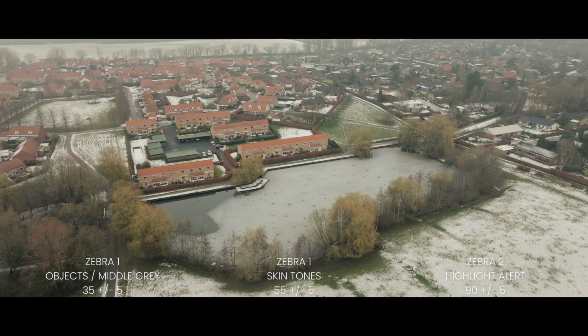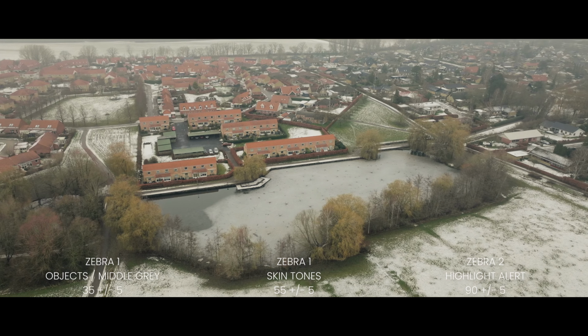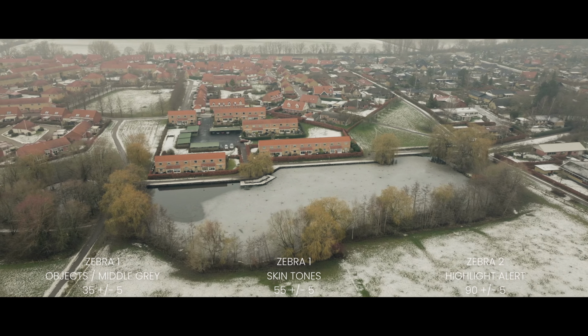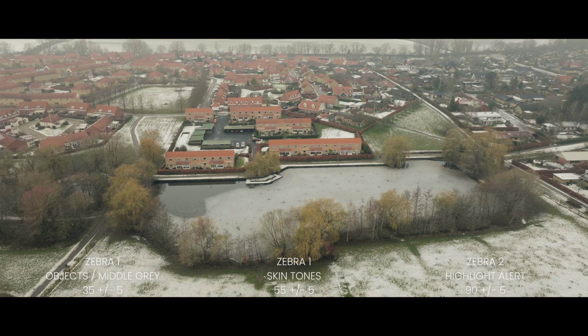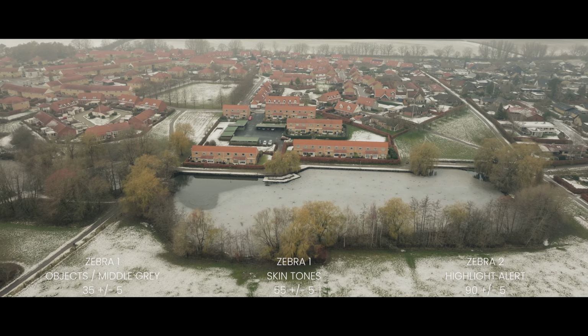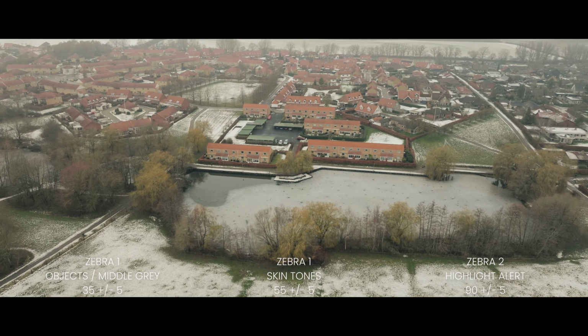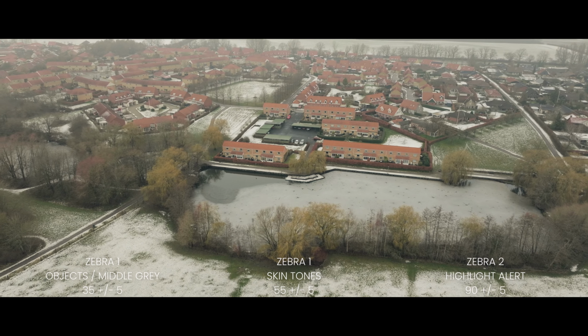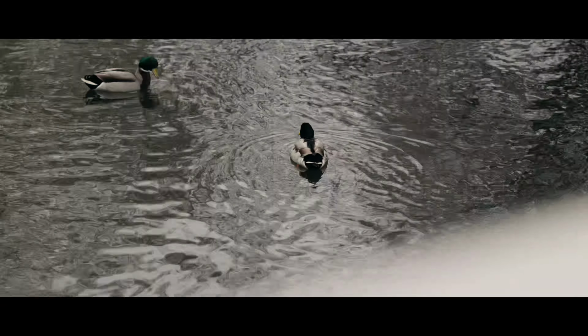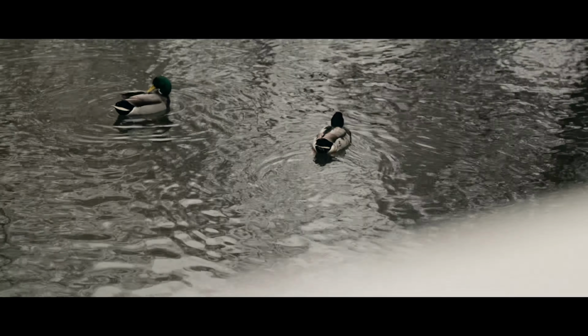Zebra 2 can help us protect the highlights, as this value works for a certain value and above. To help you protect the highlights from blowing out, setting zebra 2 to 90 or 95 will indicate if anything is lying in this area, and above meaning it's close to getting overexposed or overexposed already. Zebras are the stage on which most of us stop and are satisfied. It provides us with an easy way of measuring the exposure of certain values and making sure it's correct.